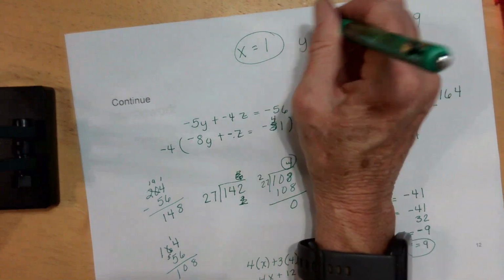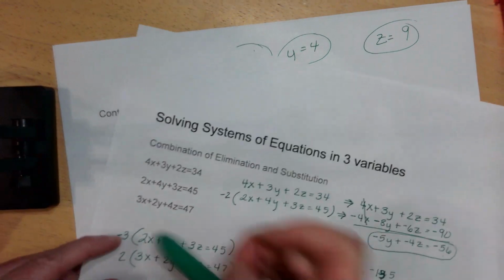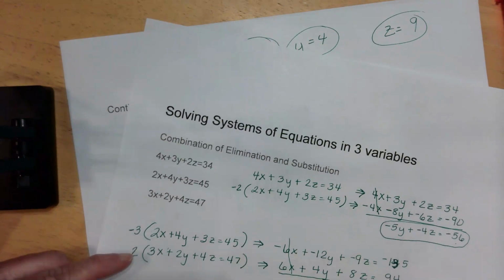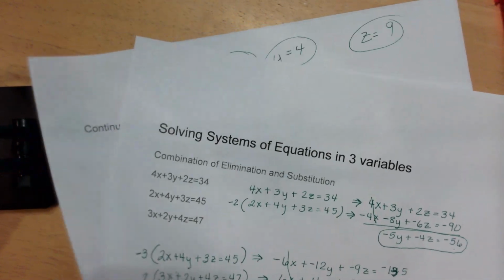So those are your solutions, 1, 4, and 9. If you plug these back in, they would all work. That would be where they would intersect if it was graphed three-dimensionally.